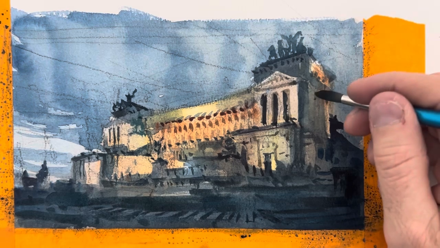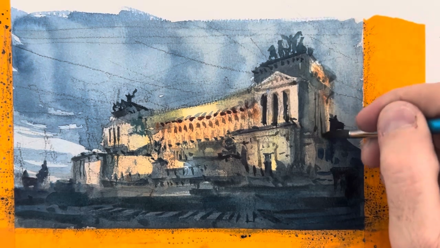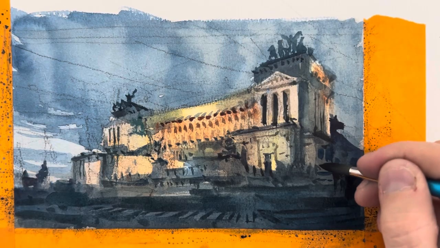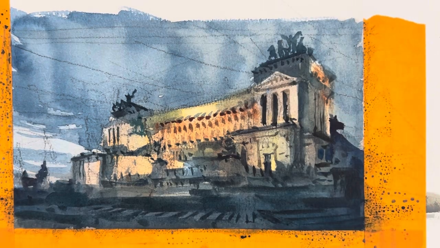And I'm gonna also change the size of my brush for even smaller. Okay, time to stop. I'm gonna let that dry. Erase also. I'm gonna erase the graphite and see what I have to do to finish that properly.